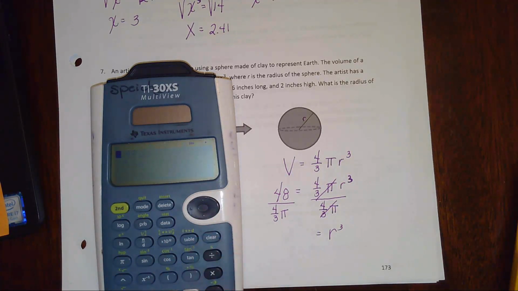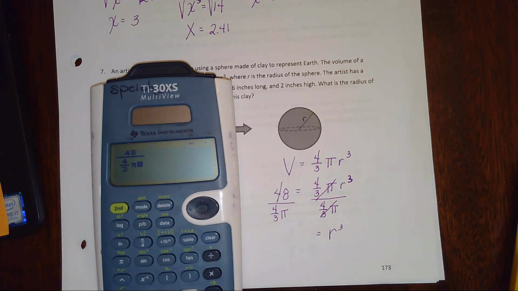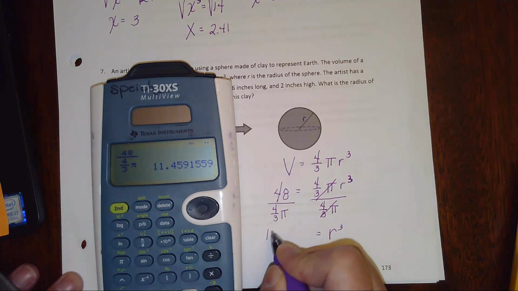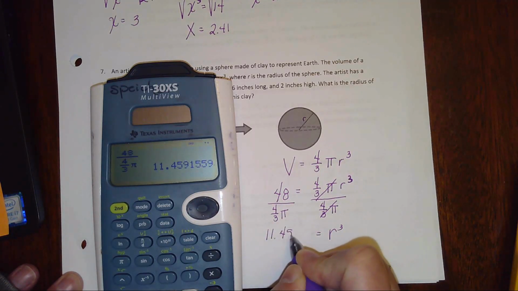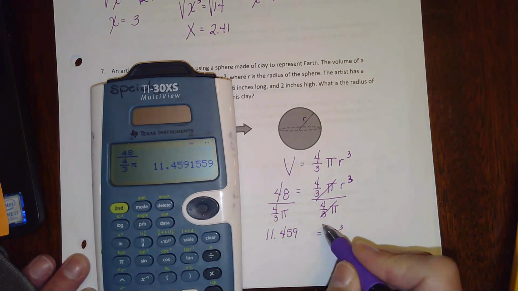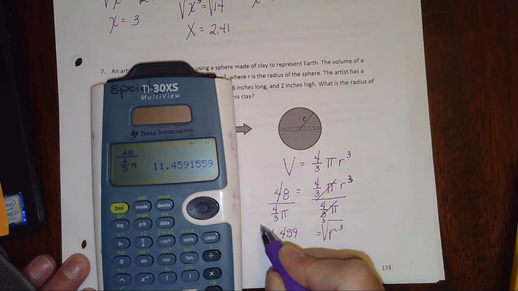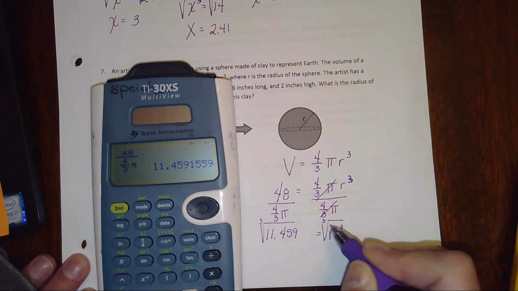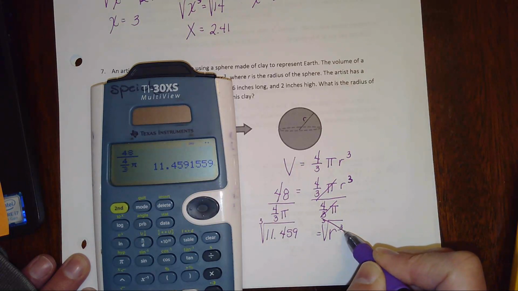I'm going to do that again so you can see it. So we have a fraction. We have 48 in the numerator of the fraction, and then in the denominator we have another fraction, 4/3. I'm just using my arrows to kind of manipulate through the denominator. Okay, so this is what r cubed looks like. And to undo a cube, we take the cube root, because the cube and the cube root cancel each other out.